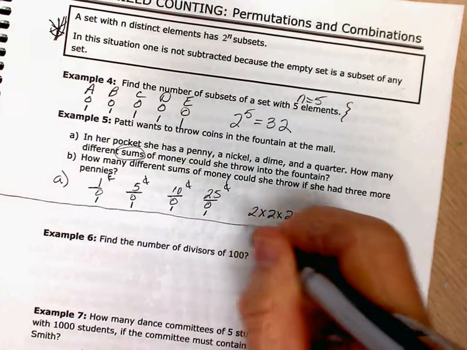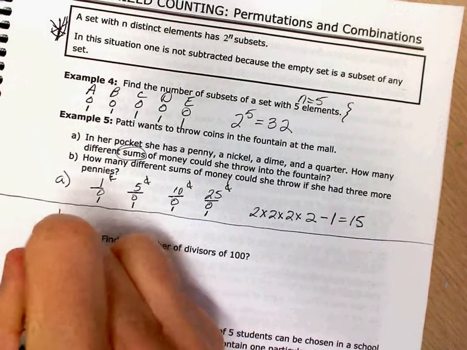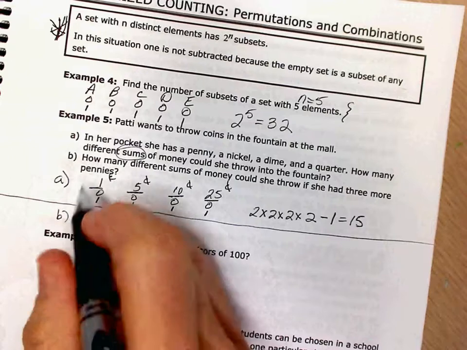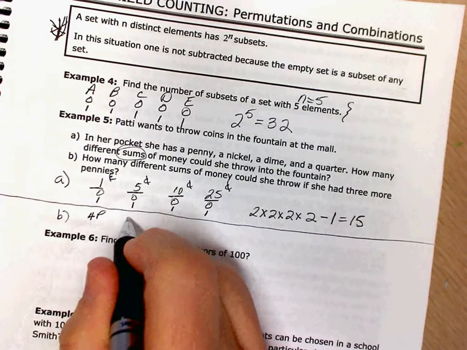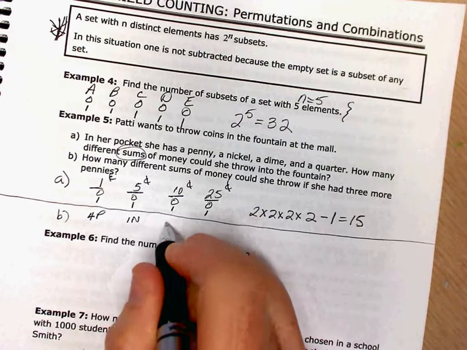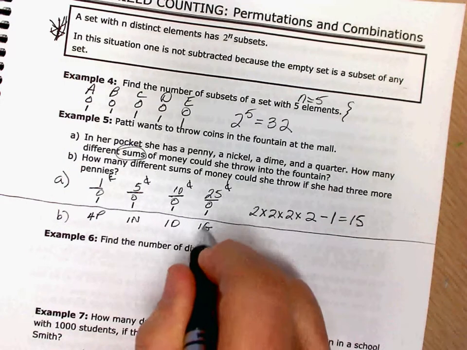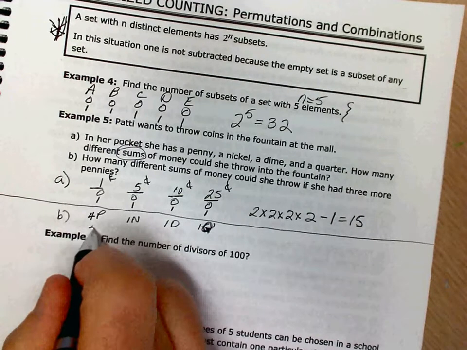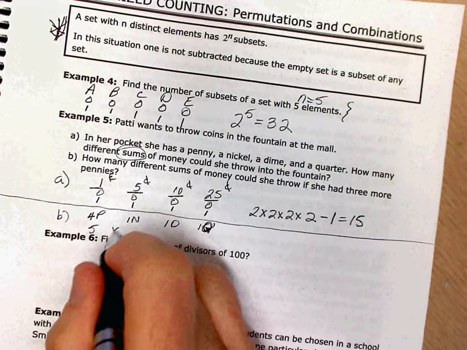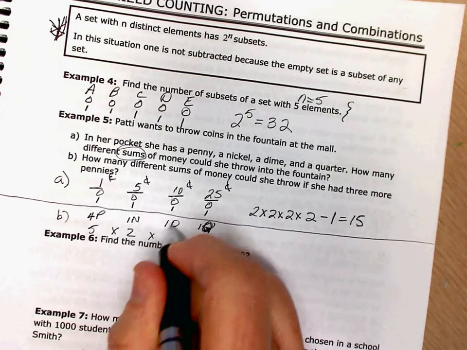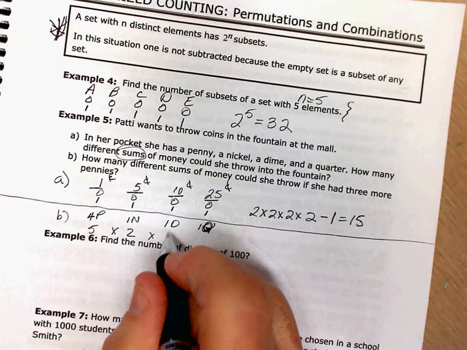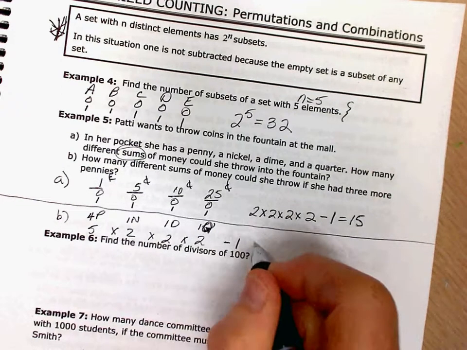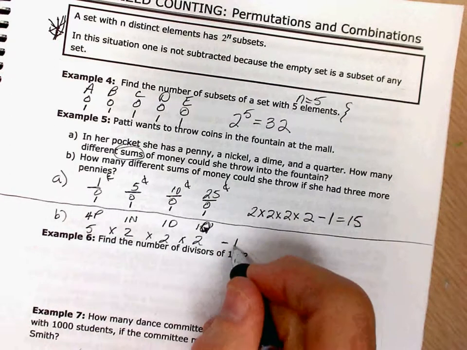Part B. How many different sums of money could she throw if she had 3 more pennies? So she has 4 pennies, 1 nickel, 1 dime, 1 quarter. So here she has 5 choices. 4 plus 1 is 5. 1 plus 1 is 2. 0 dimes or 1 dime. There's 2 choices times 2 and minus 1. And this works out to be 5 times 8 is 40 minus 1 equals 39 different sums.